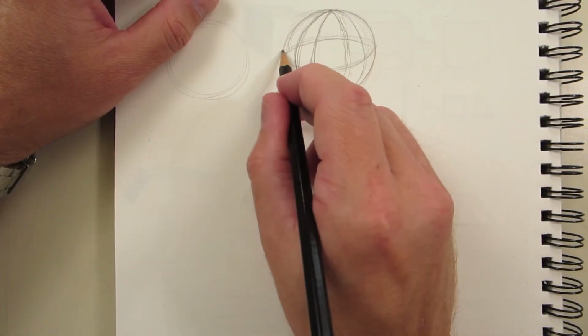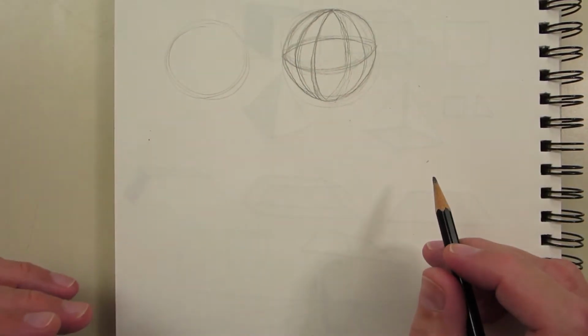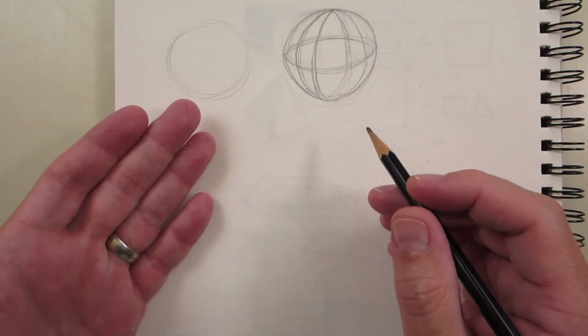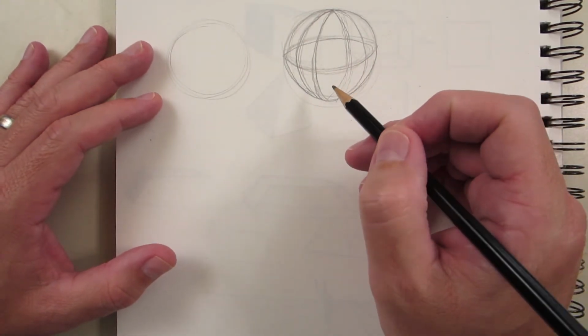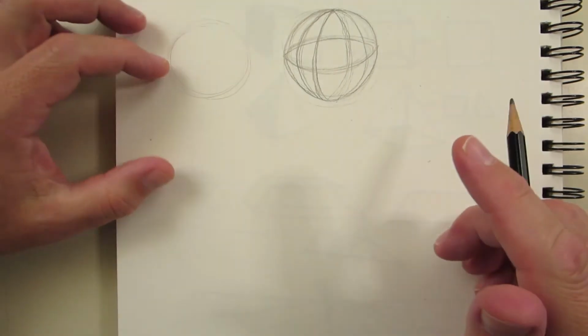And that's what you need to start to think about when you're thinking about how to give something some depth that's not necessarily an object made of planes, right? So there's no planes here. Instead, we're thinking about going around the object, what it looks like to go around the object.